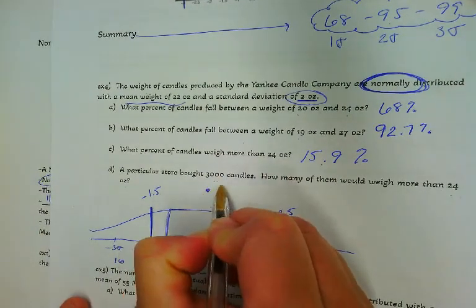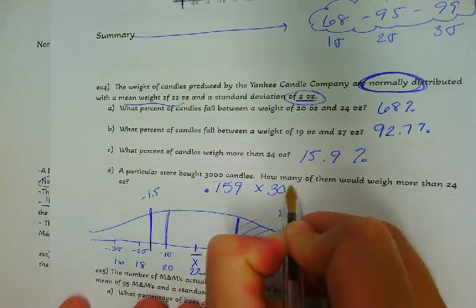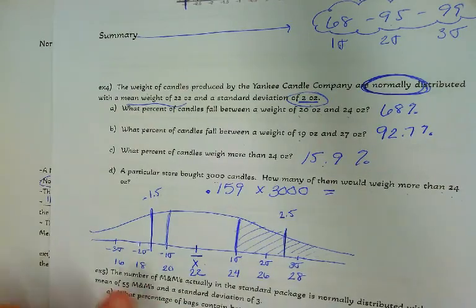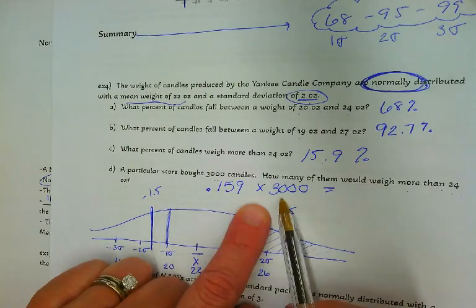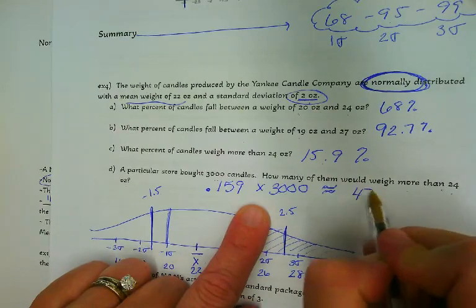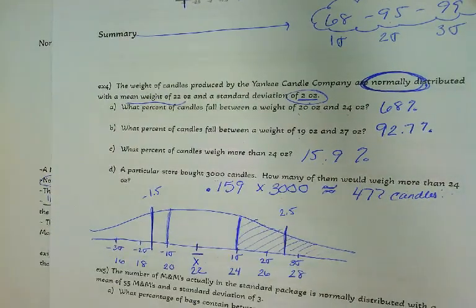So let's jot that down. We're going to take 0.159 and multiply that by 3,000 to approximate how many candles would weigh more than 24 ounces. So 0.159 times 3,000, again, is approximately 477 candles. Okay? You just have to be real careful where you're adding.